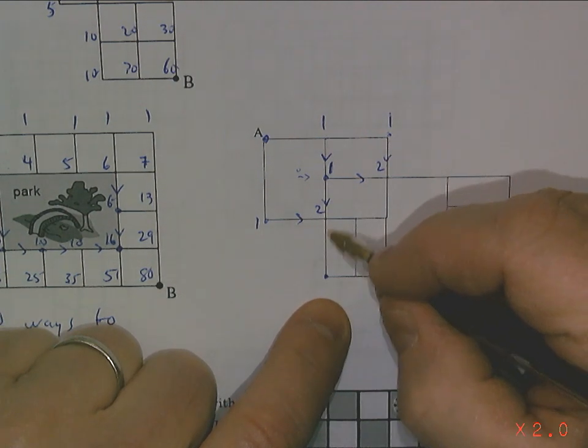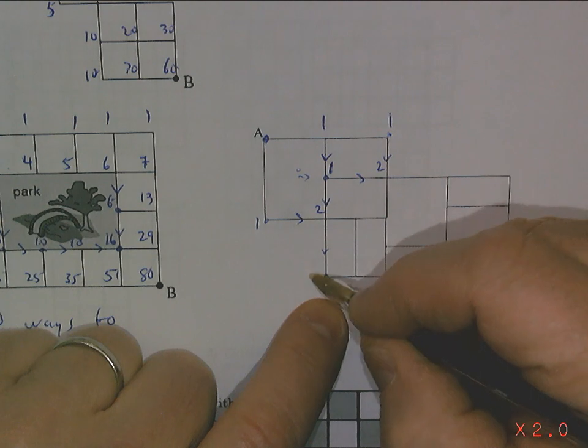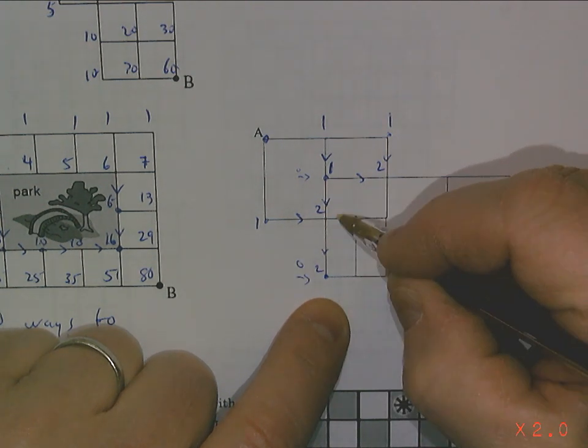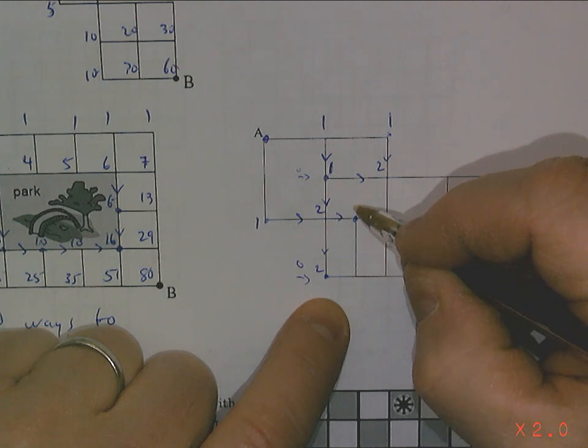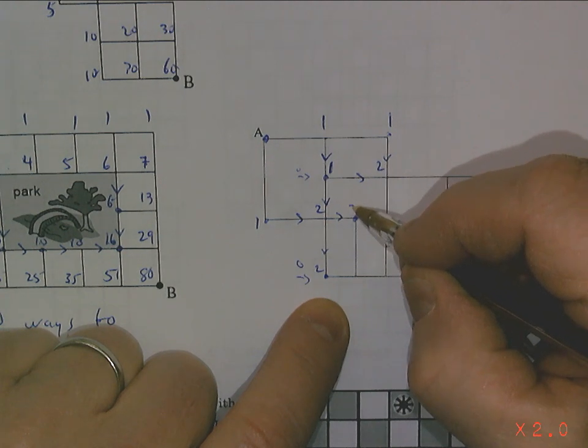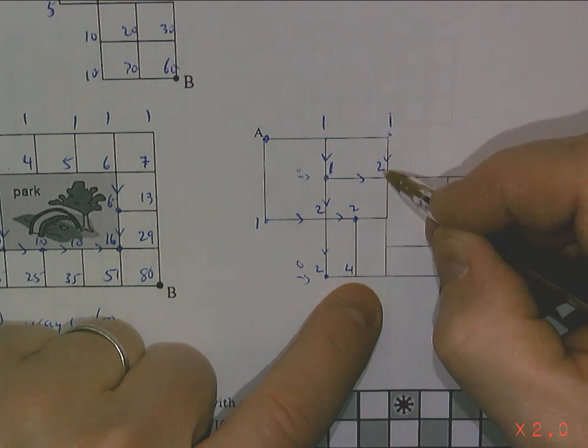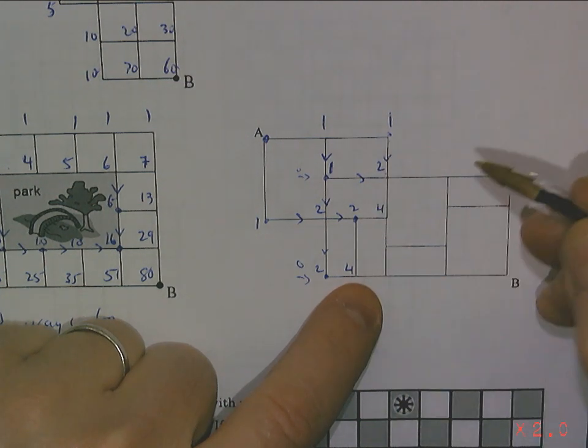Let's go down to this node. Everything 2 from there, nothing from the side, so that's 2. What about here? Everything from the side, nothing from the top because there's no line there, so that's 2. 2 and 2, this must be 4. 2 and 2, this must be 4.